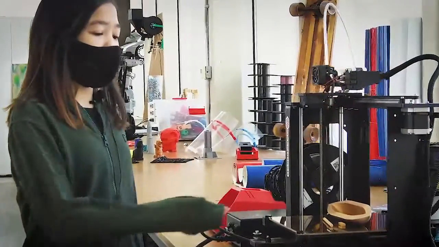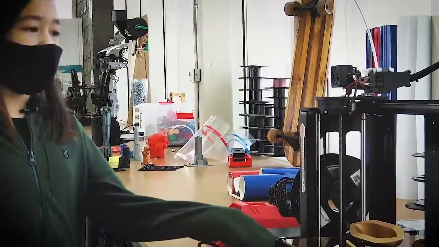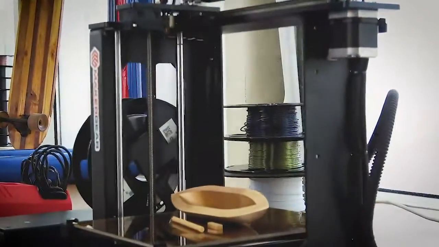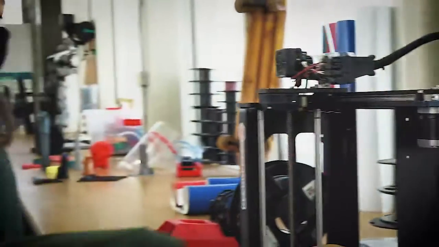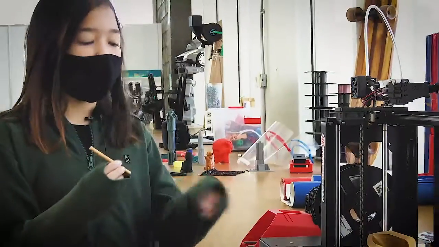This is our prototype. It was our first attempt at making it, and we used the 3D printer. The color is rose gold, and the sail came off.